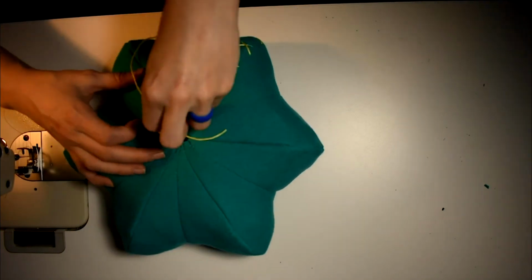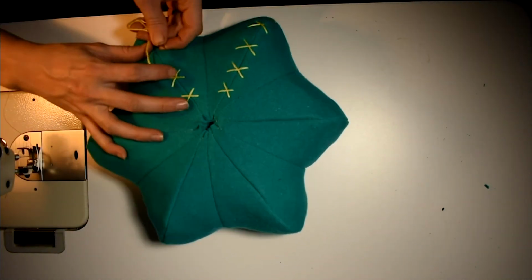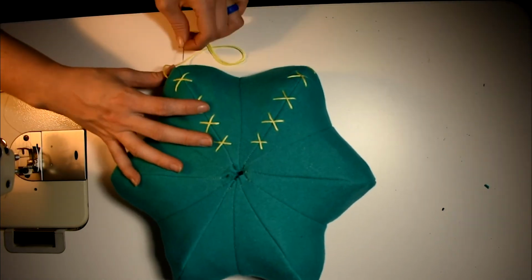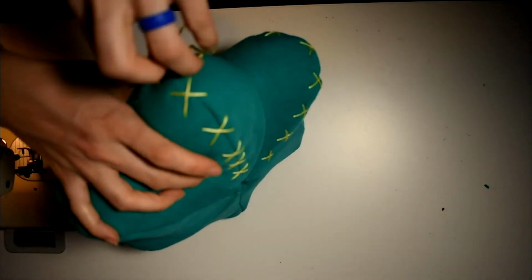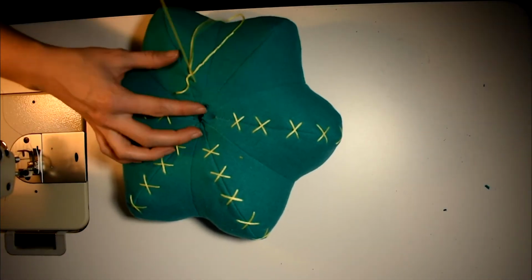This step is probably going to take the most time out of each of the steps. So turn on a movie or a TV show that you love, hang out with your family and your friends, and get to stitching. It's really beginning to look like a cactus now.